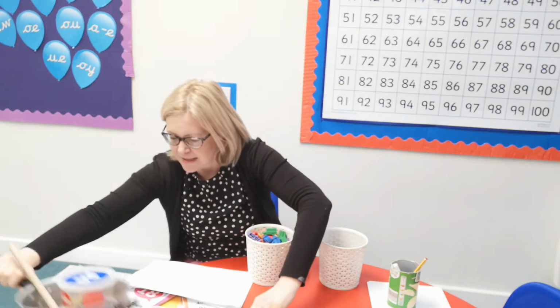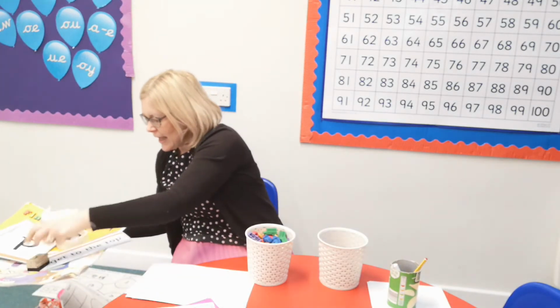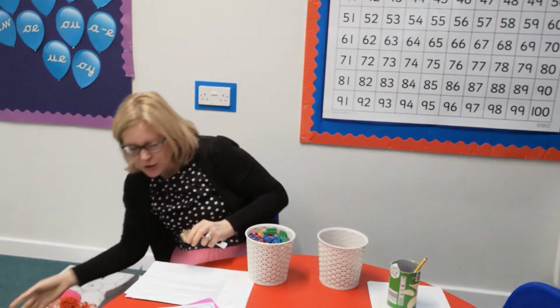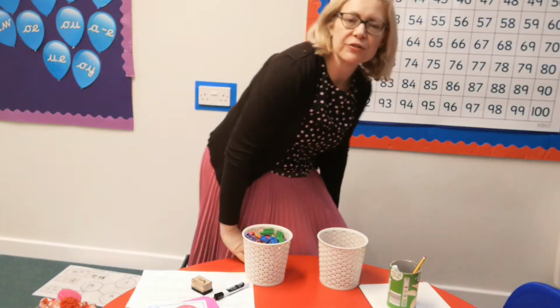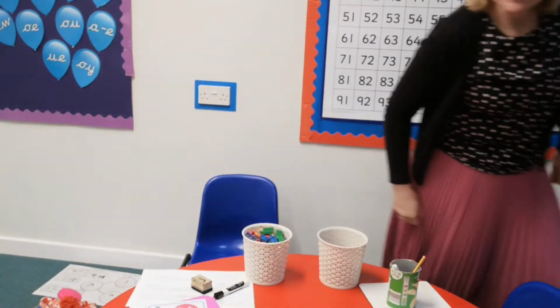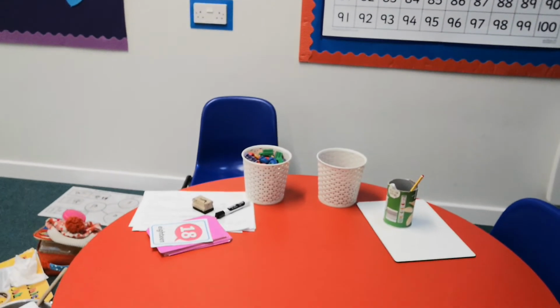Right, I'm going to have a little tidy up here and move my bits and pieces out of the way. So I am going to show you 2 piles, one of purple counters and one of coloured transport, and I want you to look at those piles and we're going to talk about the language of more and fewer. So I'm just going to tilt my camera so you can see the table a little more.